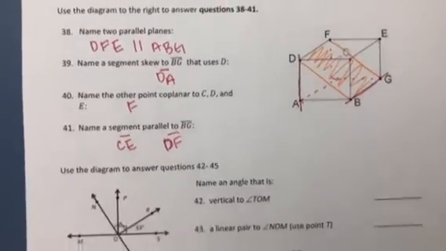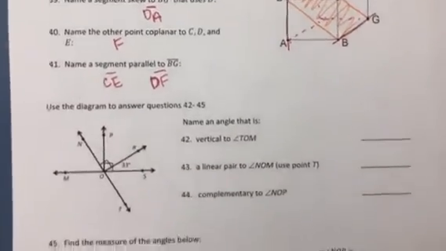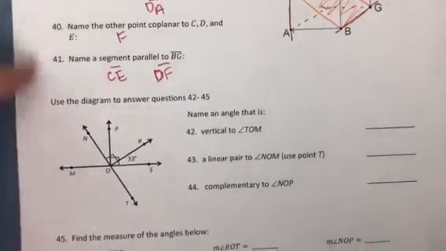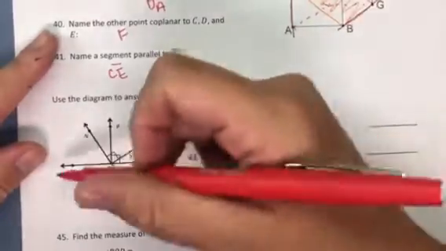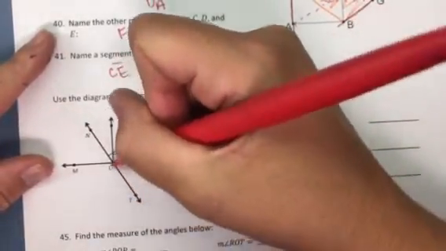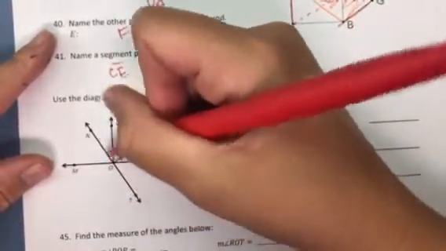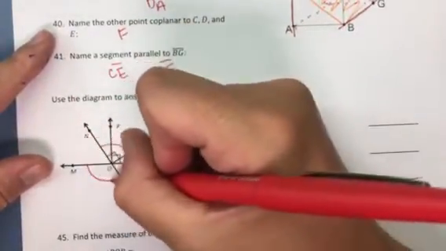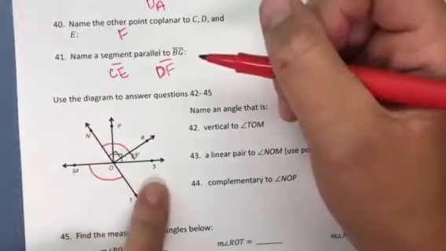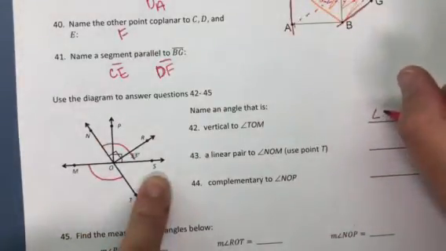All right, 42 through 45, we are almost done. Using this diagram, name an angle vertical to angle TOM. So remember, vertical angles are made by intersecting lines. So this line and this line, we're gonna get this big angle. So NOS, or SON.